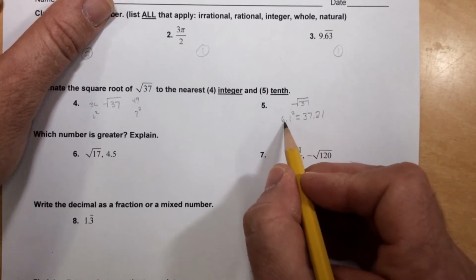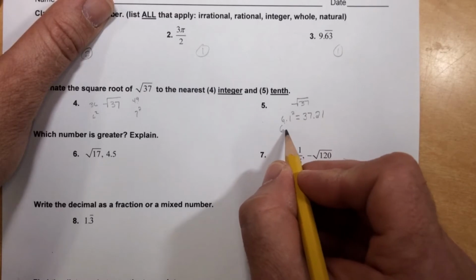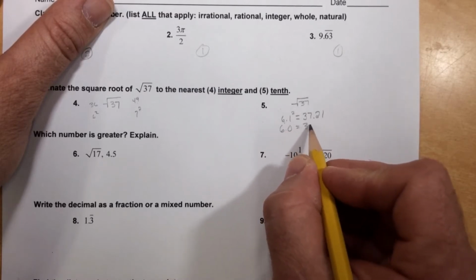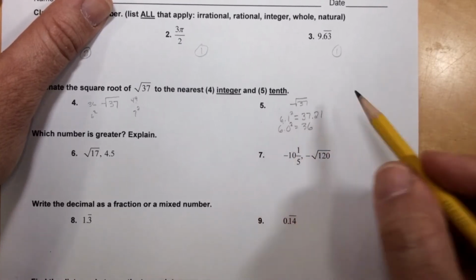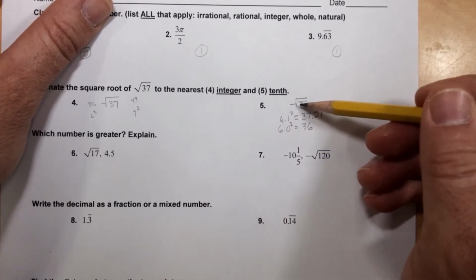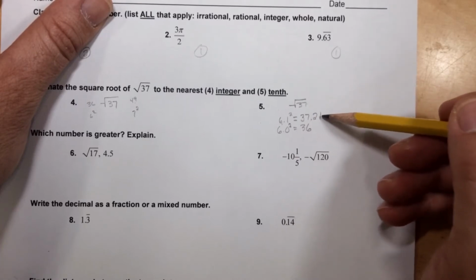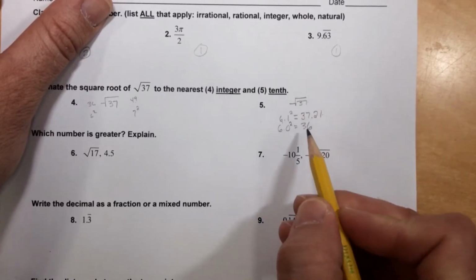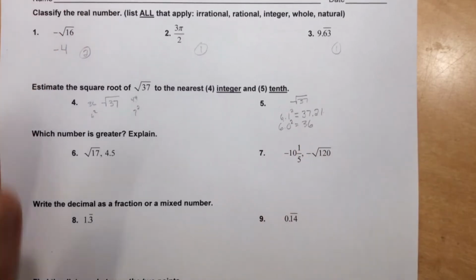So this is on the high end. We go down a tenth, and I'm going to go down a tenth down here, 6.0. We know 6.0 is just 36. It's 6.0 squared, of course. So now we have to think, is 37 closer to 37.21 or 36? Whichever one it's closer to, you choose that number out here. I'll let you finish that one up.